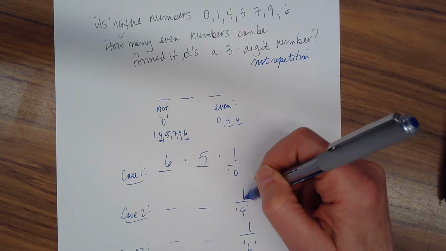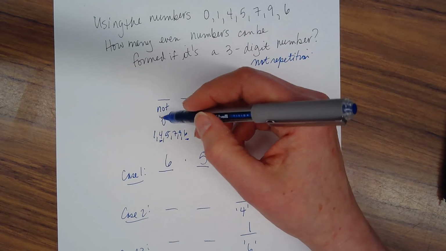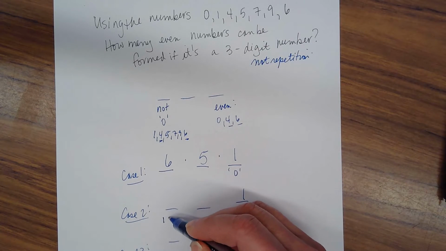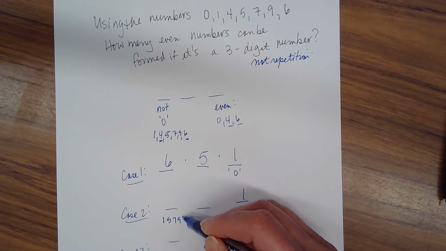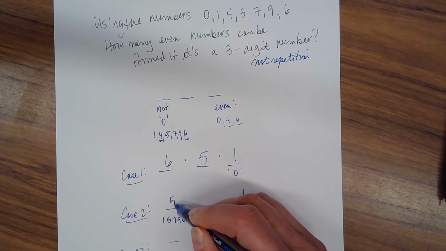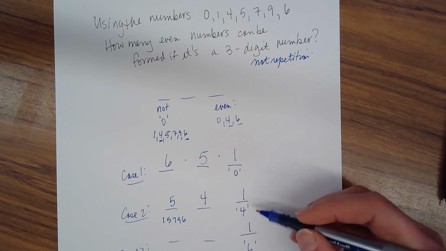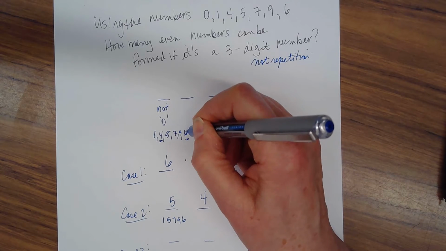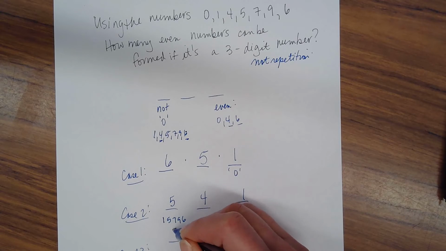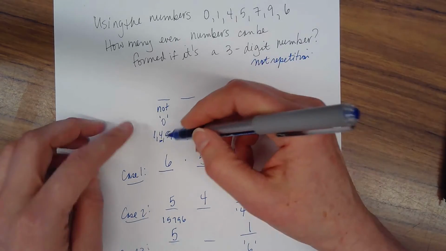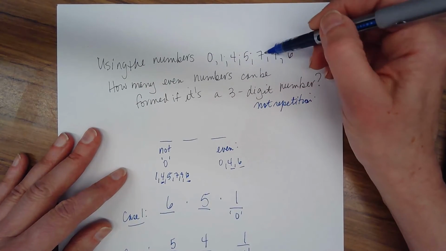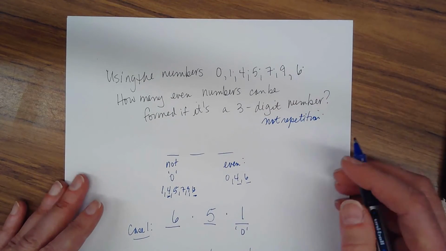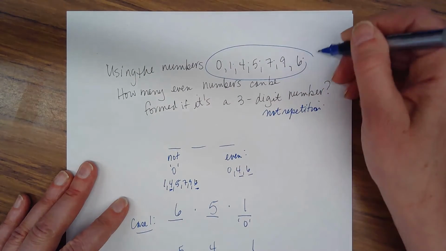So 4 is sitting here. That means I have a 1, 5, 7, 9, or 6, right? 5 numbers to pick from, and then 4. If 6 is used here, it's not available for the first position. So again, I have a choice of 5. And I have 1, 2, 3, 4, 5, 6, 7. Oh, I made an error, right? I have 7 digits in total.